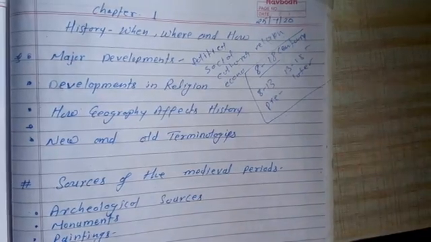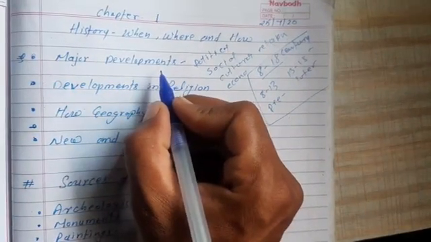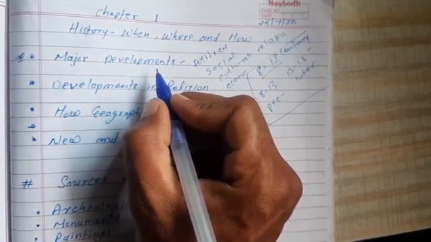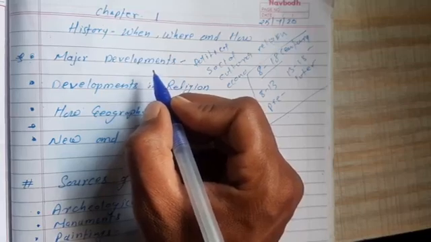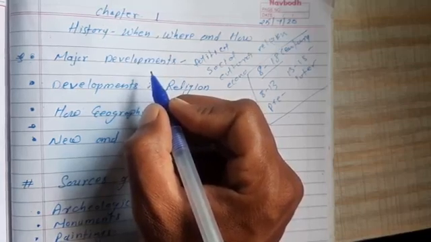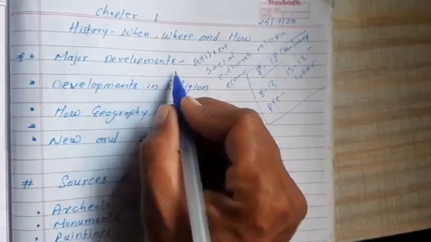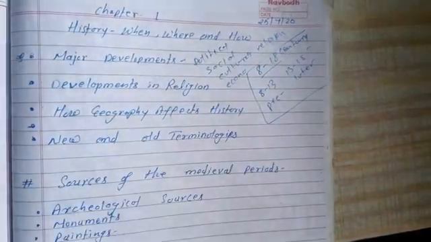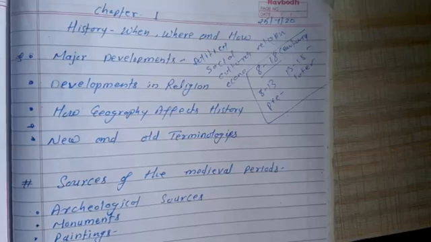Now, in the field of religions, the second point. First we study development in different fields, especially which rulers came to India and how they established their empires, what changes were introduced, what new technology was set up in India. Such major developments we study in this point. Now, development in religion. Development in religion means dharma. There are 4 major religions: Hindu, Muslim, Christian, and Sikh.